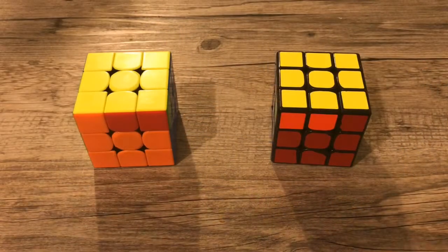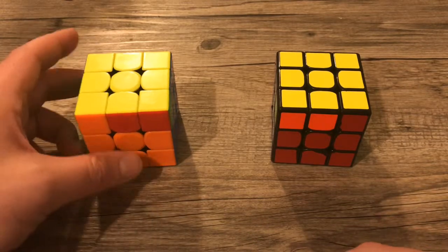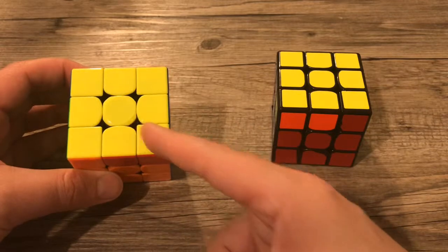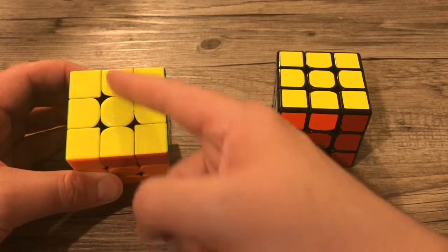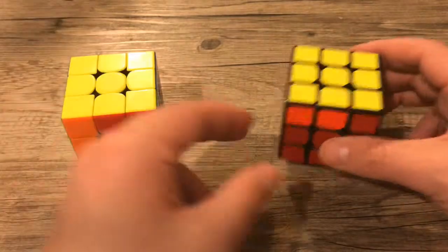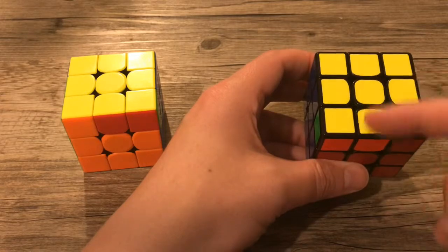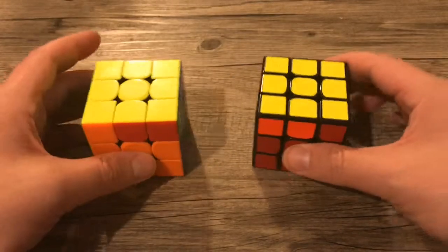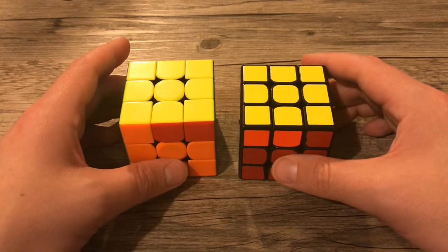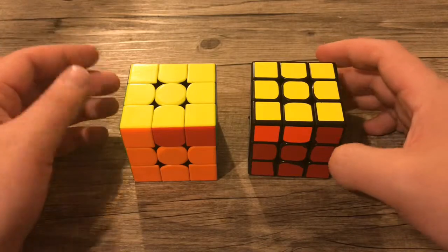This video is going to cover what's called the N permutations. The N permutation is a permutation that swaps opposite corners and opposite edges, and the other one is the opposite corner swap, opposite edge swap. So they're very similar. One's going to use the right hand, the other one's going to use the left hand, and let's get started with it.